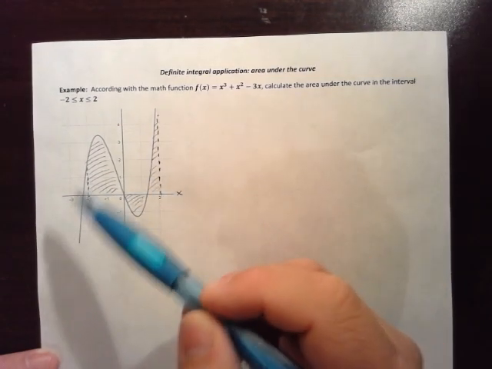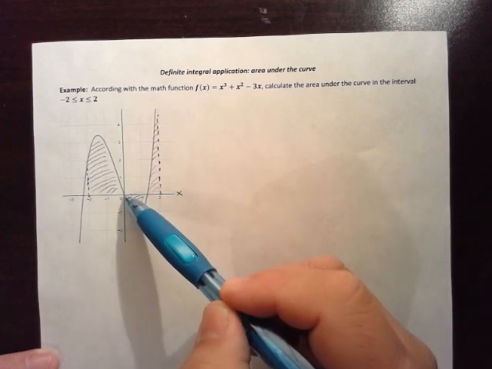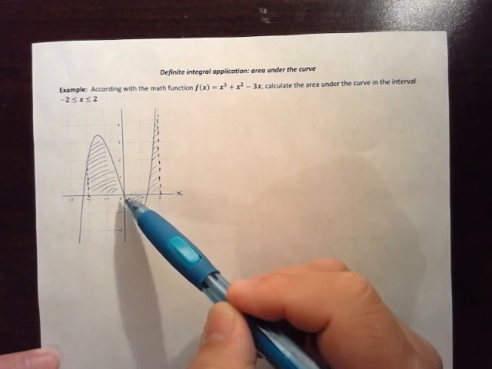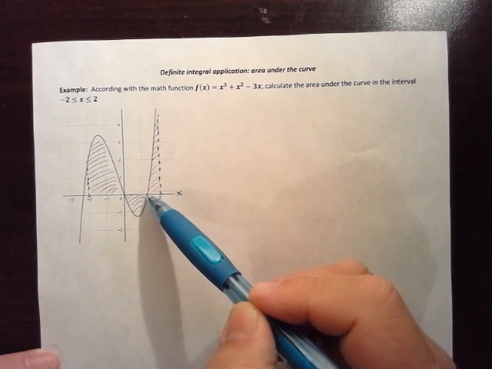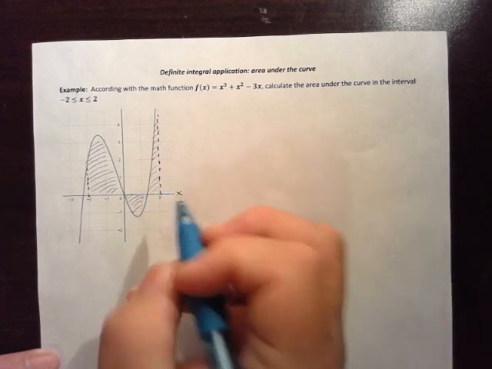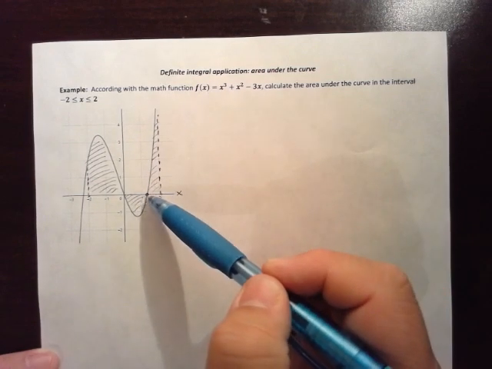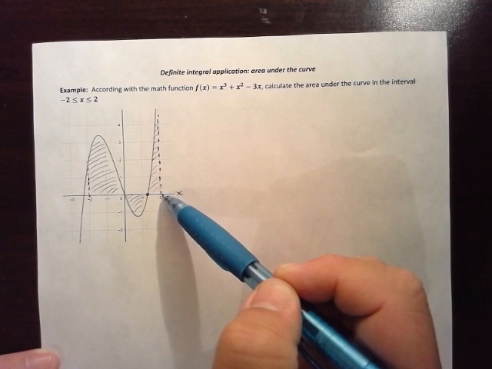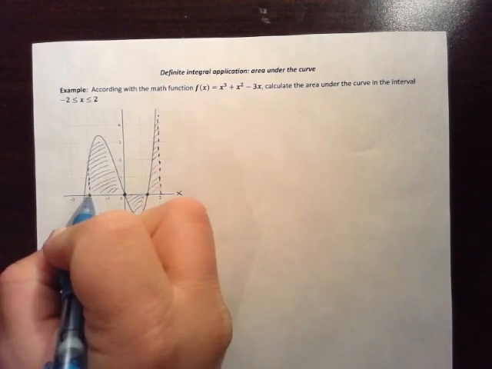You need to make sections. First of all, you need to start from -2 to this point, which in that case is obviously 0. The next one is going to be from 0 to this point, which in that case is not very clear what the value is. And the third one is going to be from this point to 2. So it means that we're going to make 3 integrals.